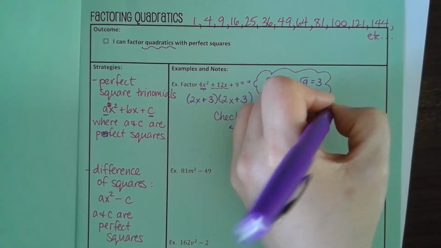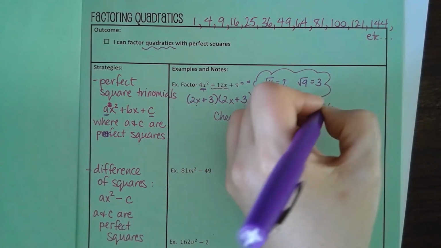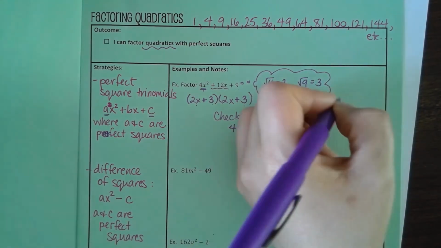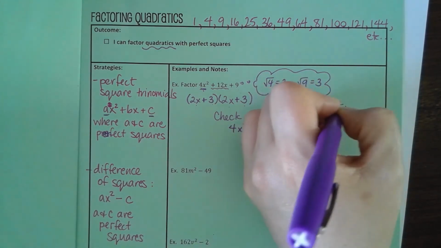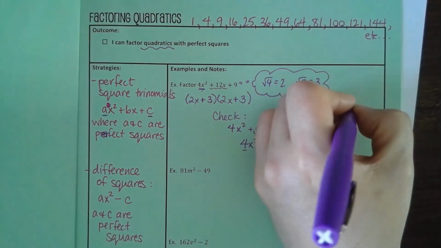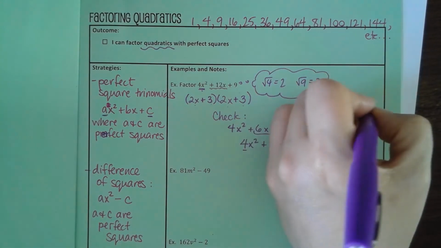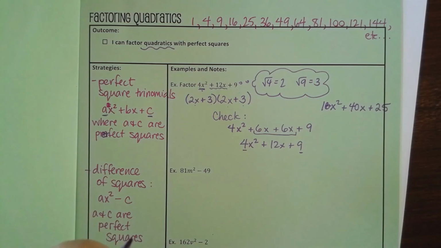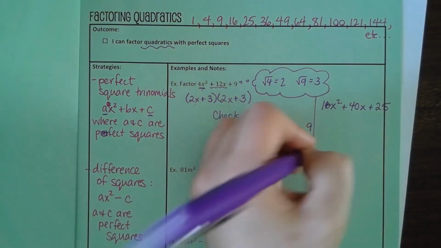Let's see, I'll come up with... I should not have tried to come up with one on my own here. 16x squared plus 20, let's see, 40x plus 25. Okay, so here we'll do this.